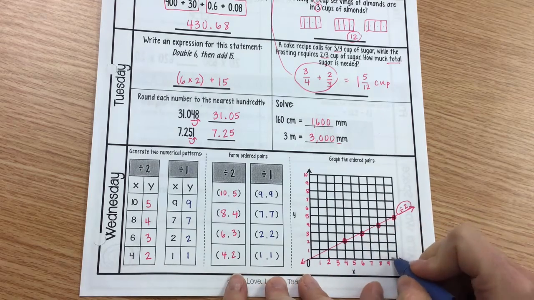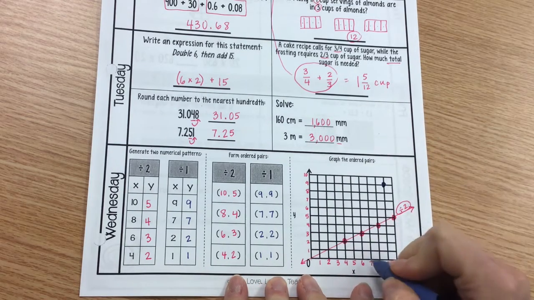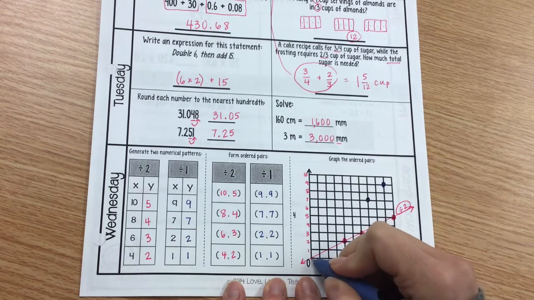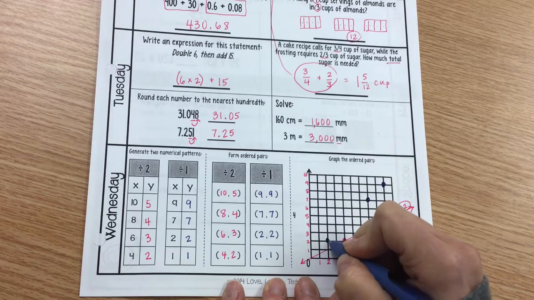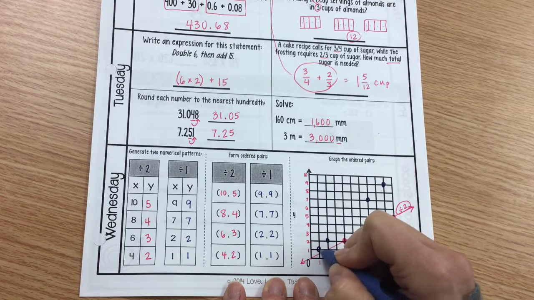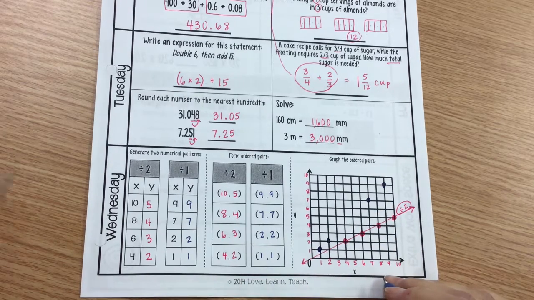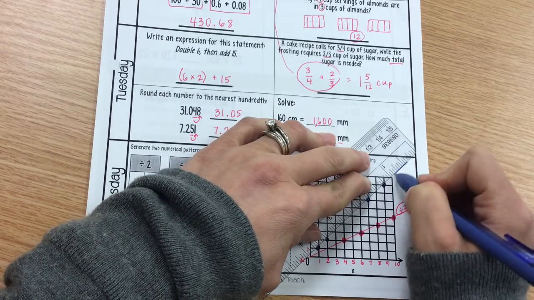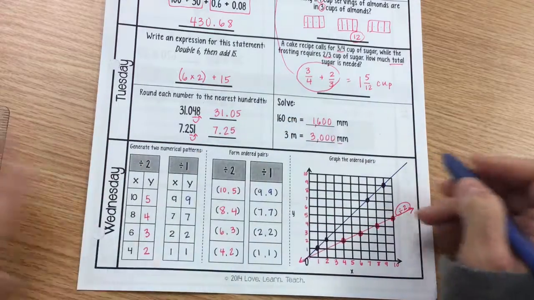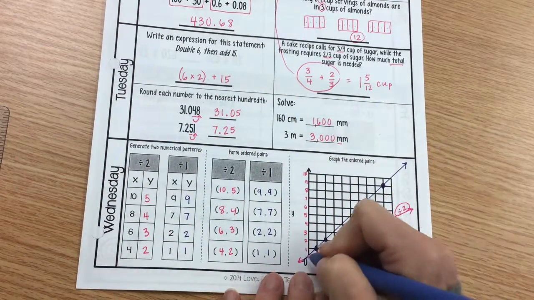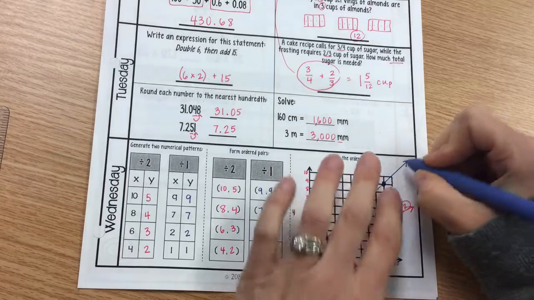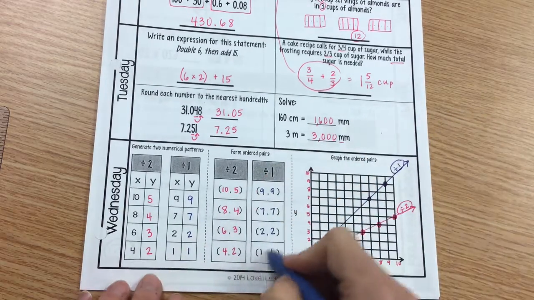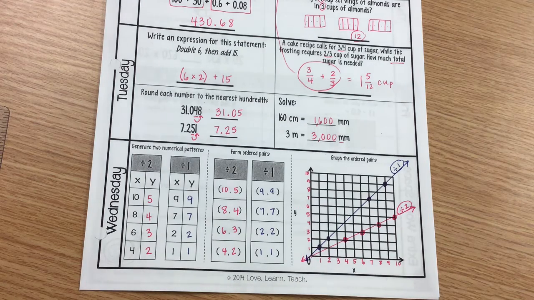Now I'm going to have 9, 9, 7, 7, 2, 2, and 1, 1. And I would know something was wrong if my points did not line up in a line, because they are supposed to, because they are in this function table, meaning they have the same slope.